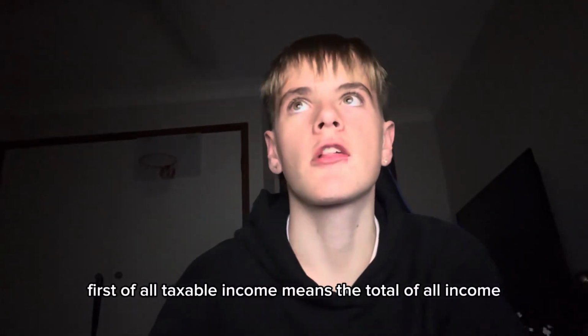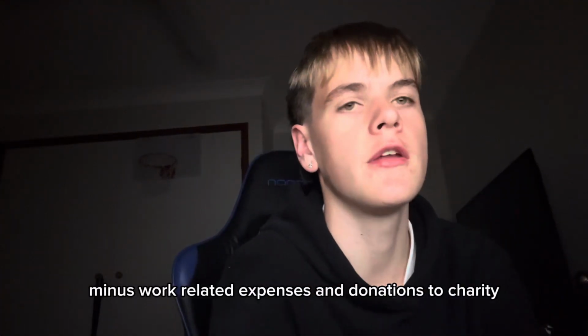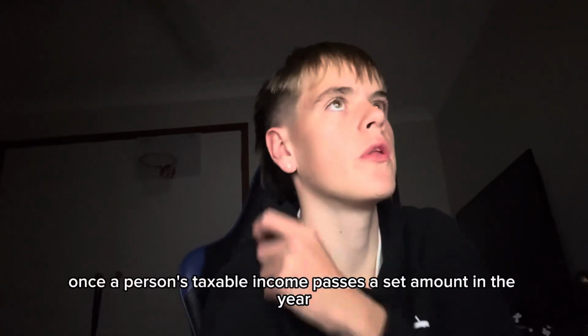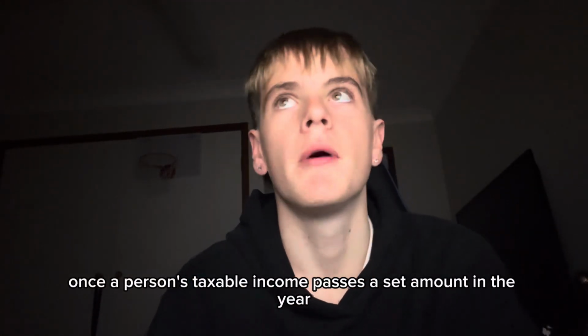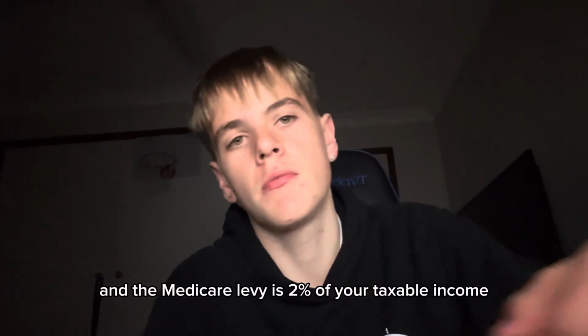First of all, taxable income means the total of all income minus work-related expenses and donations to charity. Income tax means money paid to the government once a person's taxable income passes a set amount in the year, and the Medicare levy is 2% of your taxable income.